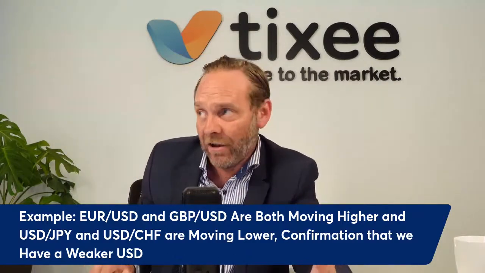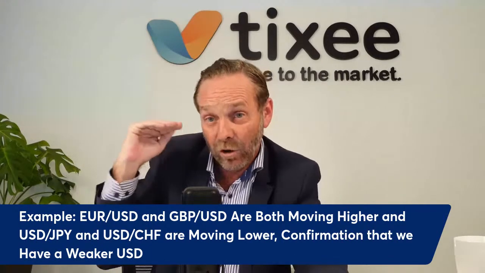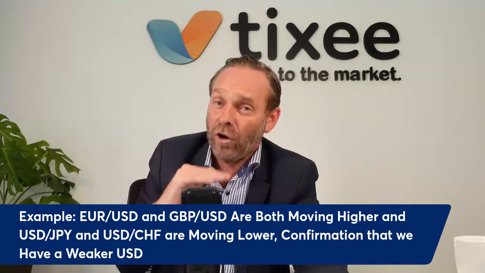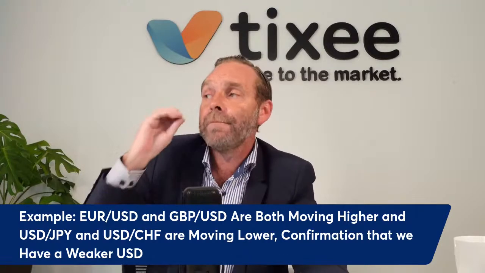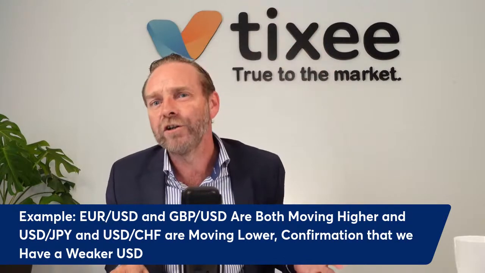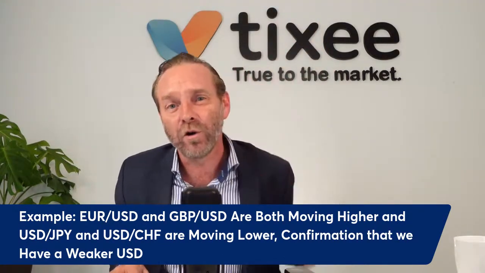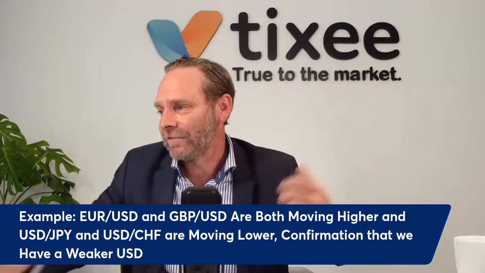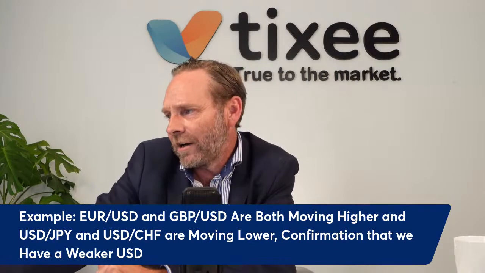On the other hand, if you're seeing euro dollar moving higher, but the sterling is just not moving that dramatically, and the dollar yen is basically range trading, and the dollar Swiss franc is range trading, it means the euro dollar has been affected by potential news maybe coming out of Europe, or something affecting that pair in particular. Okay, there is no confirmation. So again, that can help you avoid potential fake breakouts.